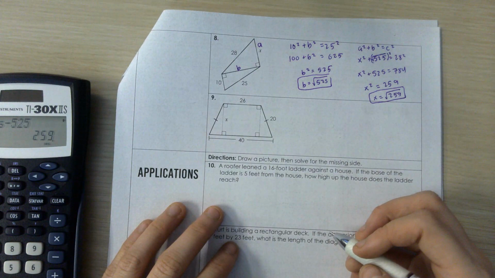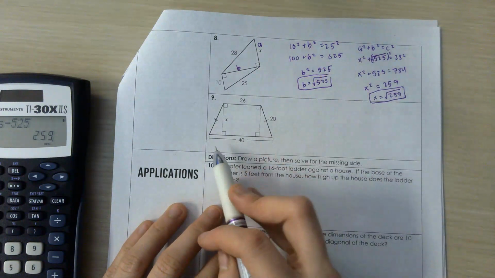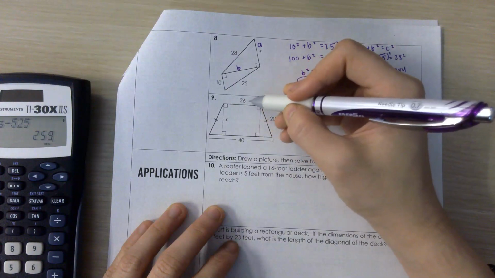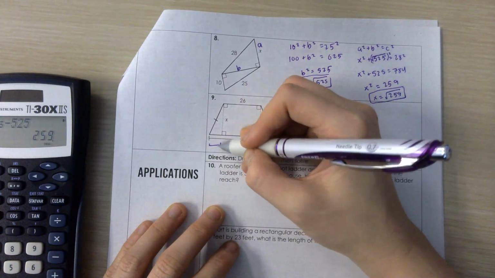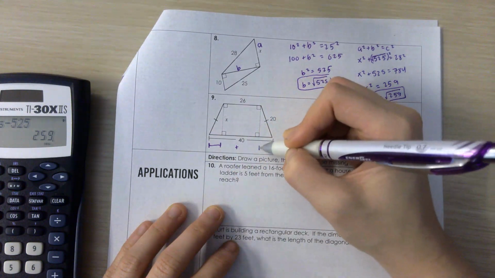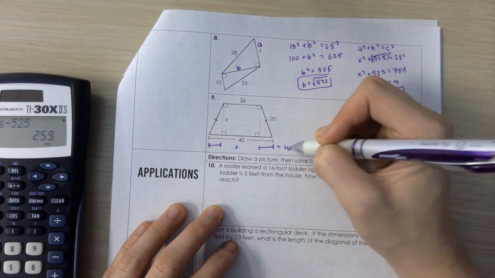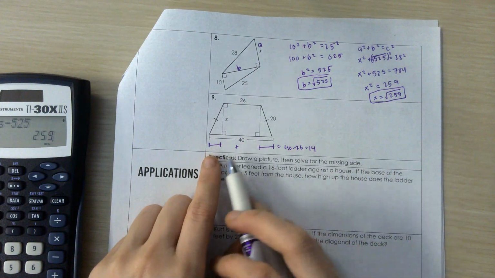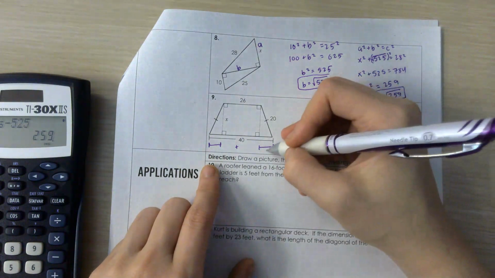Alright, here we know that this whole base is 40, and we know that this is 26. So this plus this is equal to 40 minus 26, which is equal to 14. And then we know that these two are equal, so they're both 7.